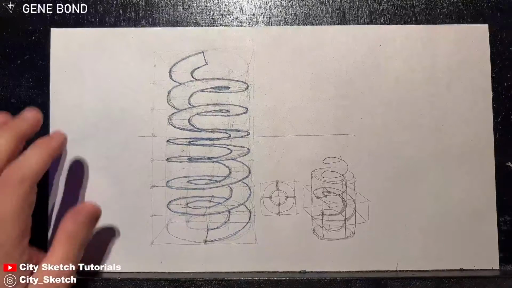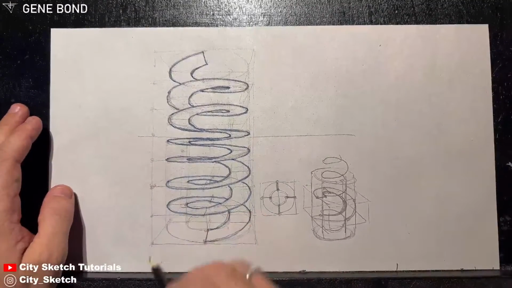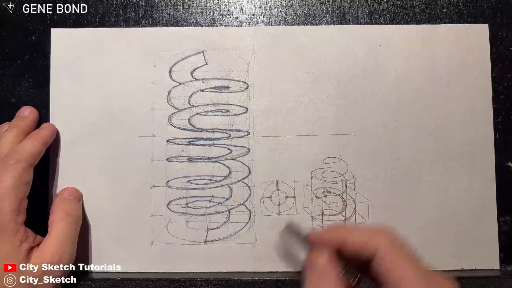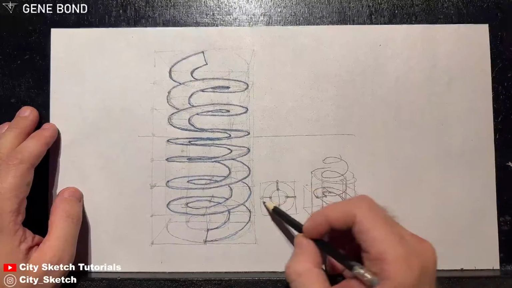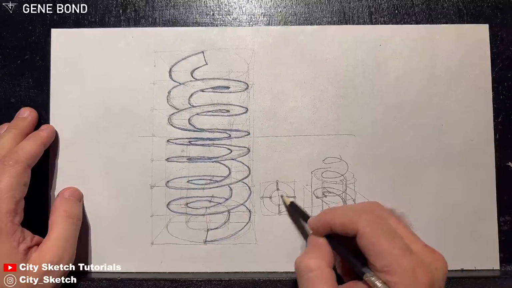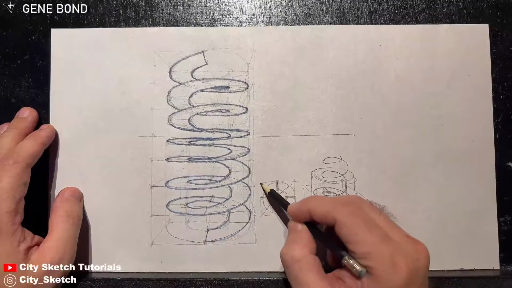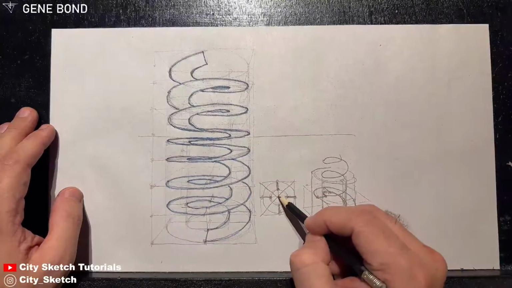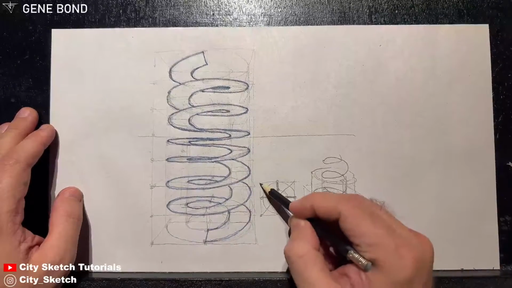Okay, now let's add steps for the stairs. So we just need to make more subdivisions. If here we have only 4 subdivisions, we can also add this 45 angle by connecting corners to center. Right?